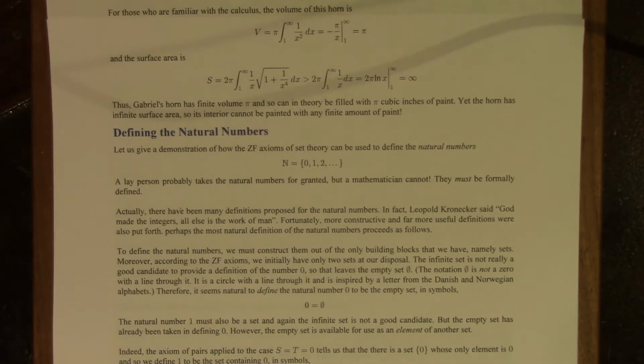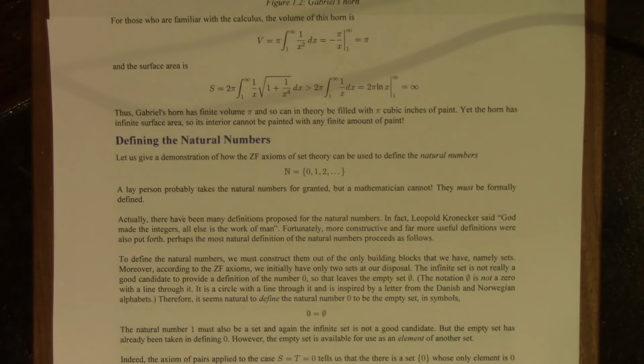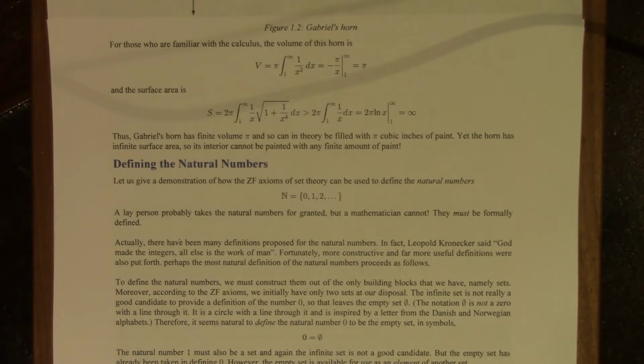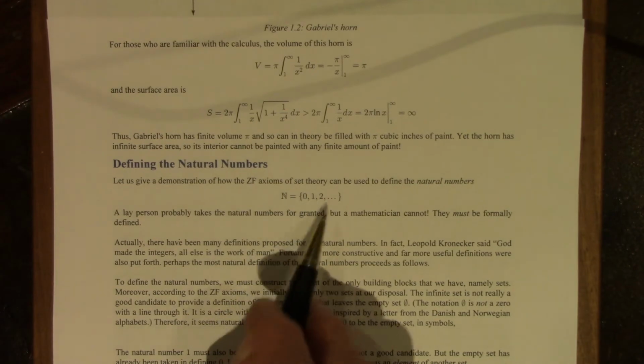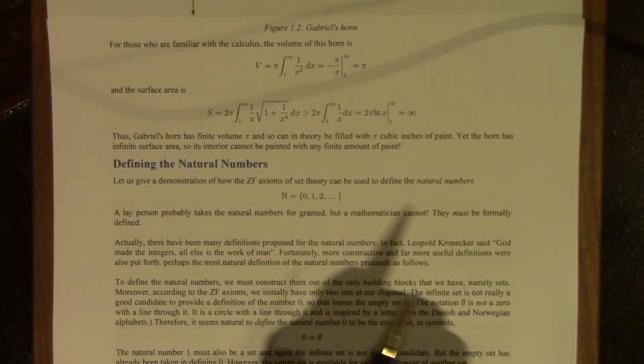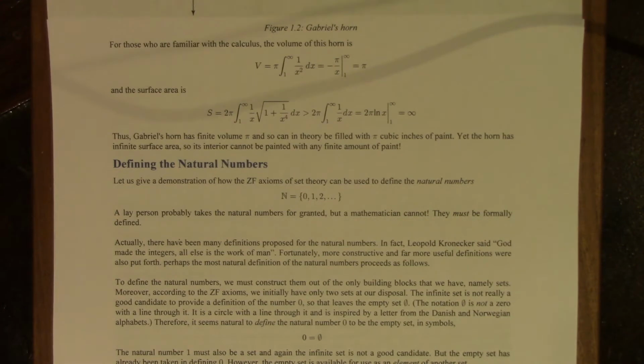Let's take another look at the ZF axioms and how they might be used to define the natural numbers. What are the natural numbers? Most people just take them for granted: 0, 1, 2, 3, 4, fine, no problem. But a mathematician can't do that. Somebody representing mathematicians has to give a formal definition for natural numbers so that the rest of us mathematicians can use that concept of a natural number.